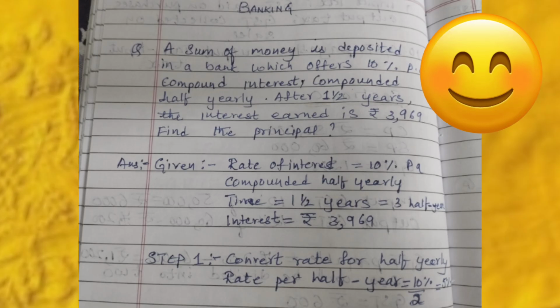Today let us begin with a tough sum in banking. A sum of money is deposited in a bank which offers 10% per annum compounded interest, compounded half yearly. After 1.5 years, the interest earned is rupees 3,969. Find the principal. This is a sum where we have to find the principal.